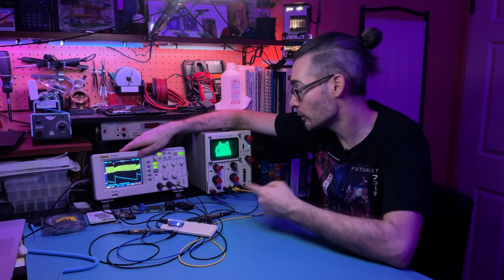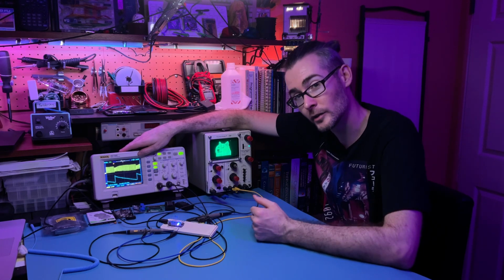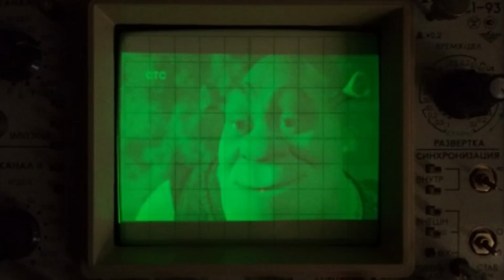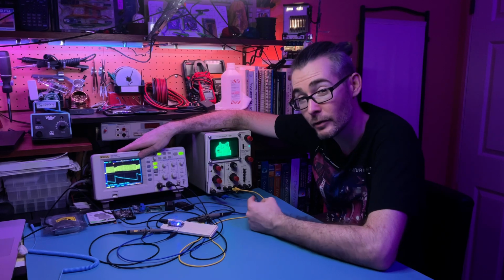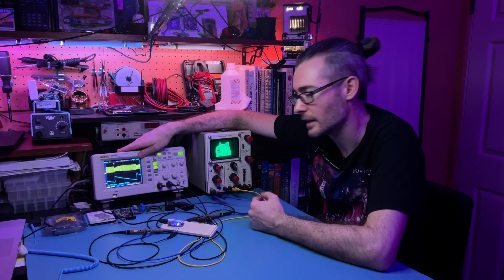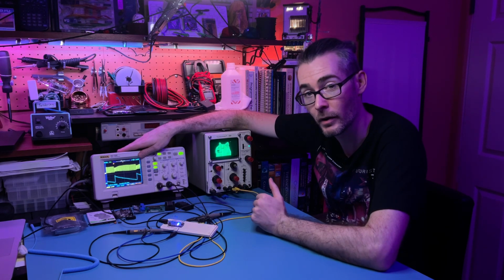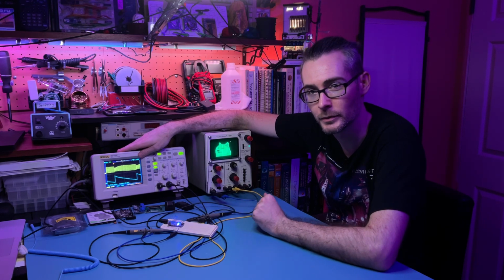Now, I've seen some people use this ZMod input on analog scopes like this to straight up display analog video signals, just like it's a TV. And I'm definitely going to give that a try at some point because it looks totally awesome. But for now, I'm not going to use the ZMod and I'm just going to stick with X and Y adjustments only.